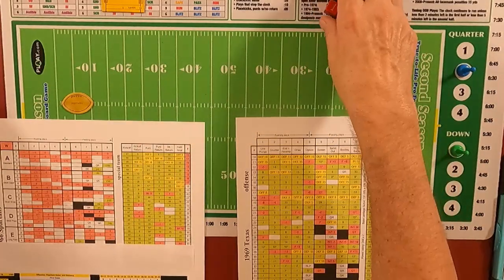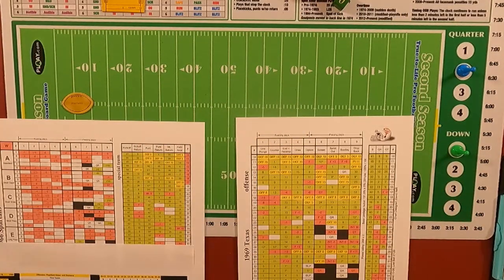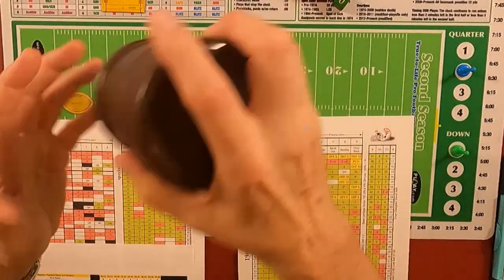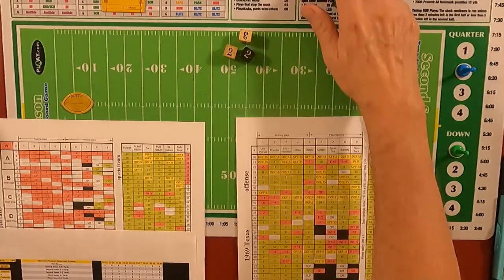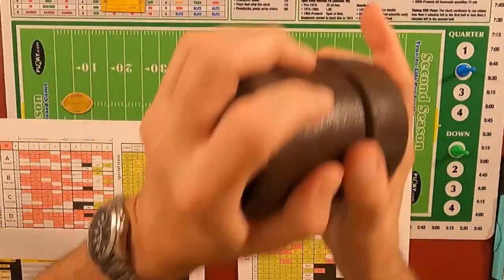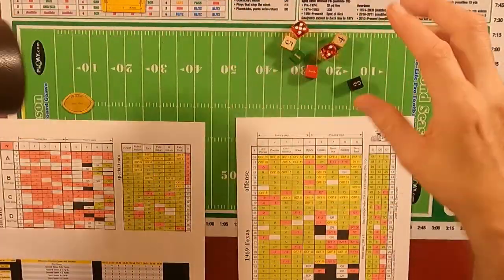Okay, we're going line plunge again. That's 2 now against them. Nullified my touchdown. He went 25 on his defense, which is short pass. I went line plunge again. So here we go. Line plunge.